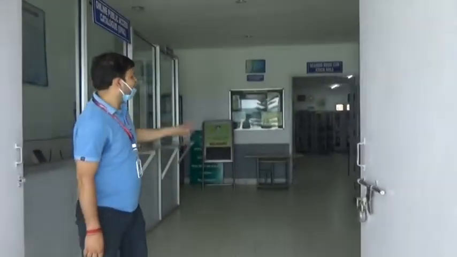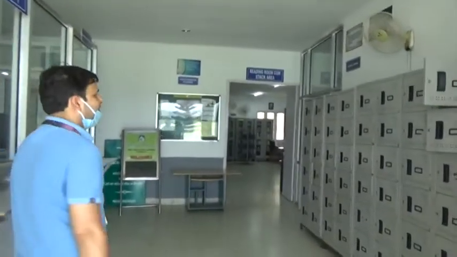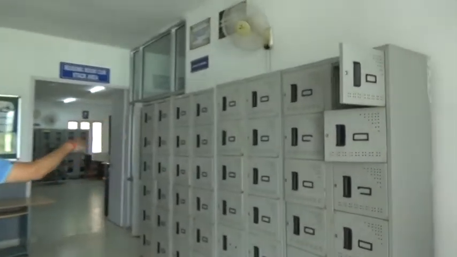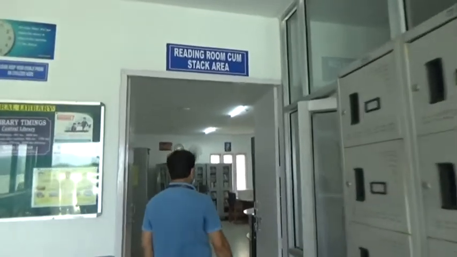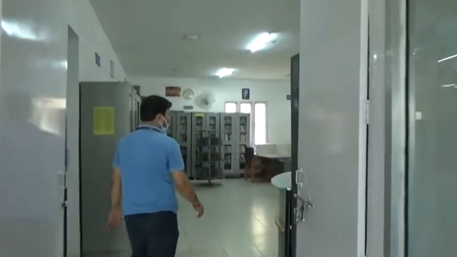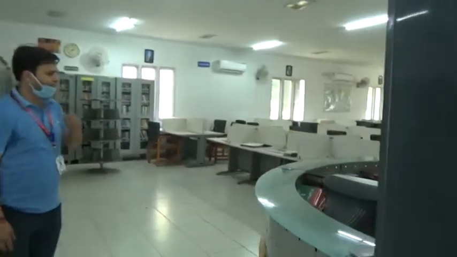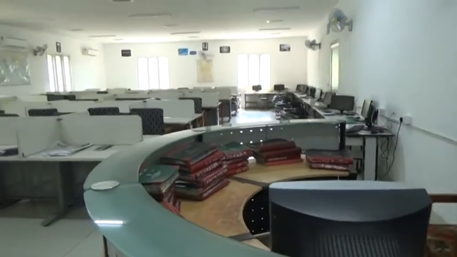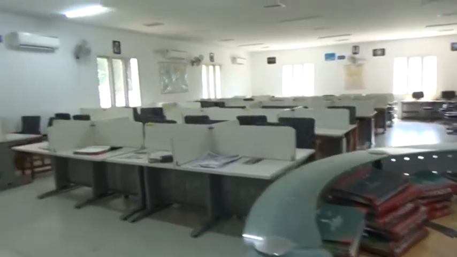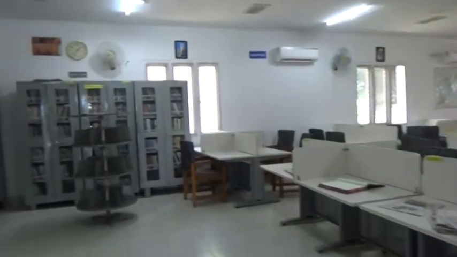Now we are heading towards the reading room cum stack area. This is the locker facility provided for the students. And now we are entering into the reading room. This is the reading room facility. Right now we do not have any students over here due to the lockdown. These are certain books.